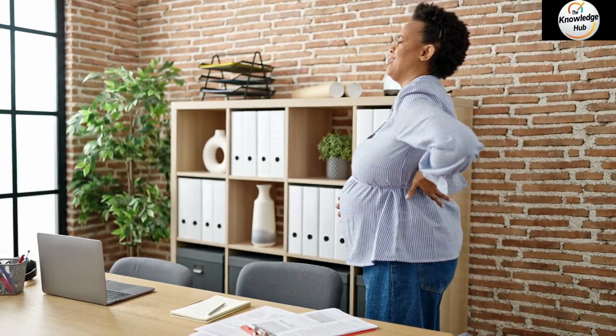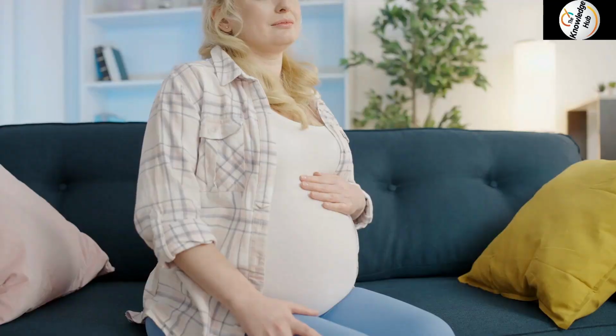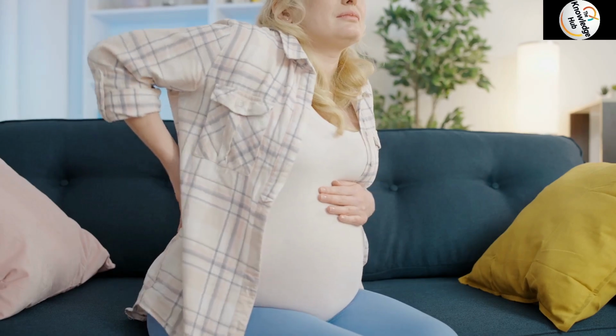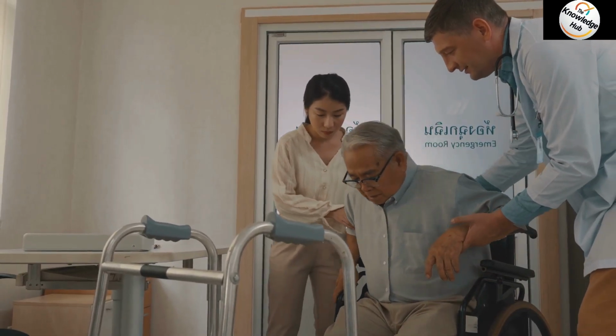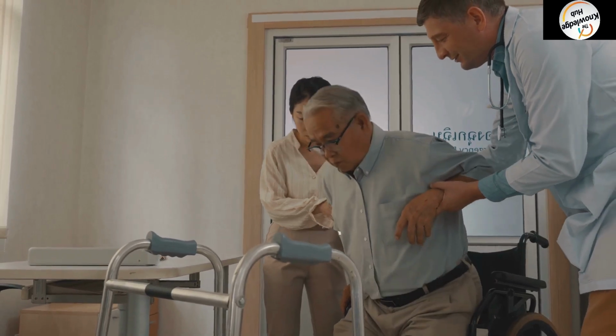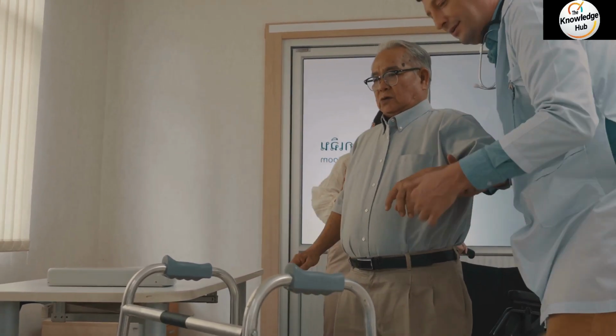Risk factors. Women and pregnant women. These people are most likely to suffer from back pain. This is usually due to a change in posture and excessive pressure on the back. Old age is also another factor. As people age, their bones and muscles tend to become weaker and more worn out, leading to back pain.